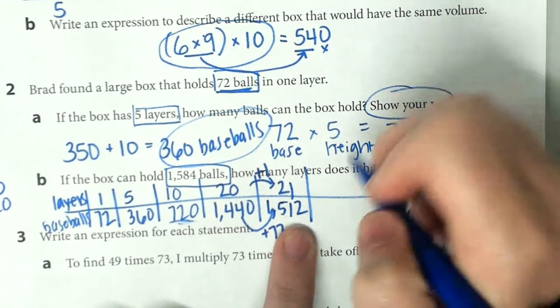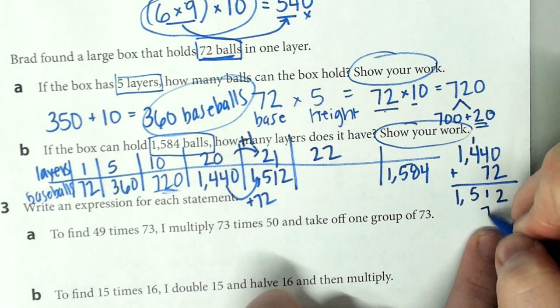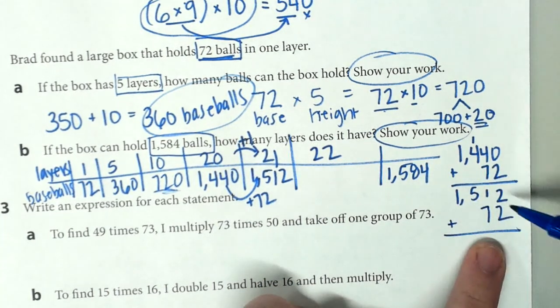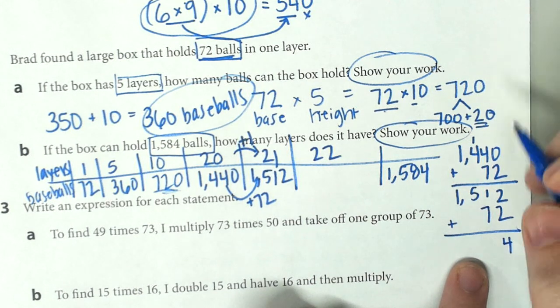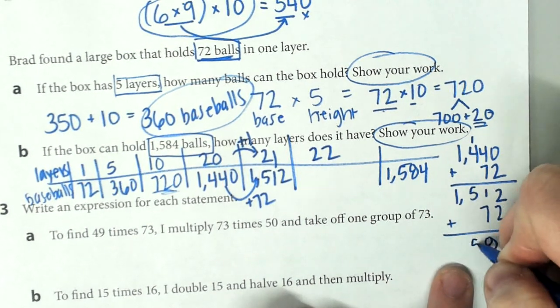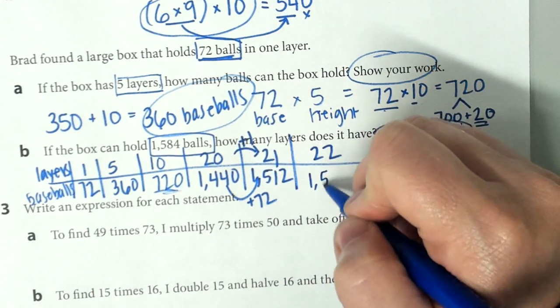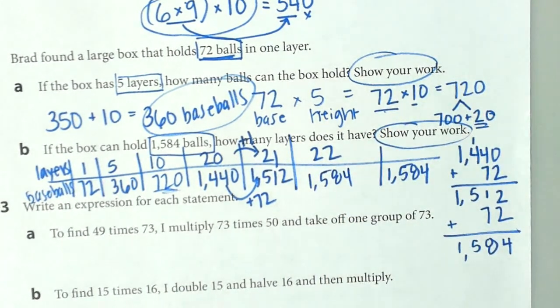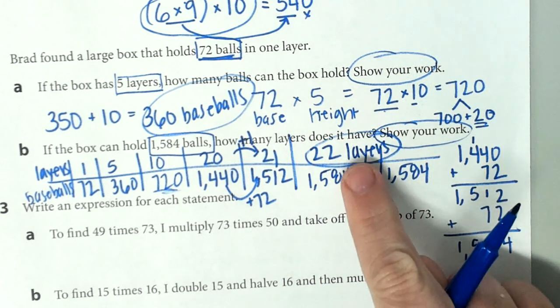That's 21 layers. Let's do 22 layers. What if I added 72 more? Another layer. 2 plus 2 is 4. 1 plus 7 is 8. 5. We hit our target. We hit 1,584. What is my answer? How many layers was that? It is 22 layers. Circle my answer so I can see it.